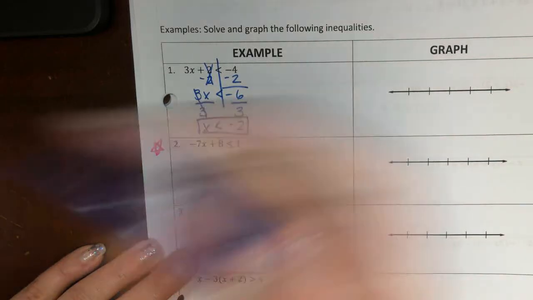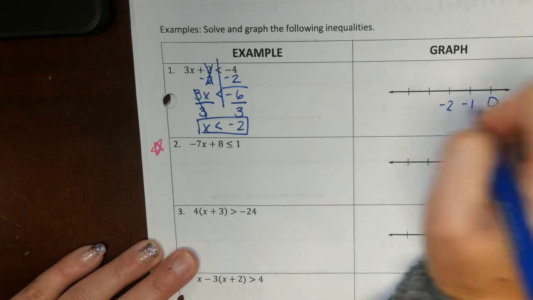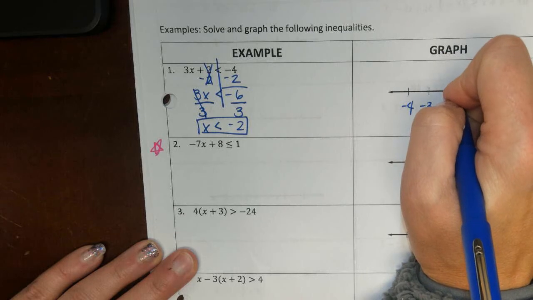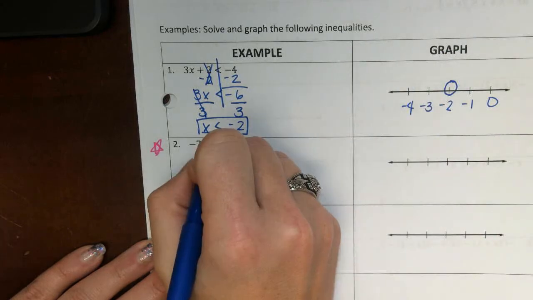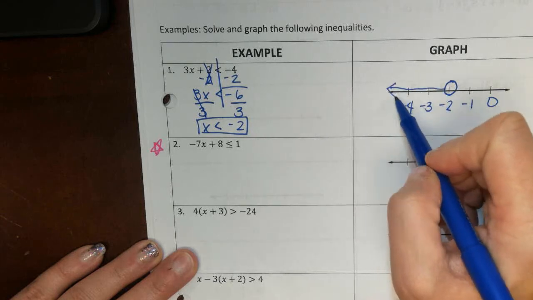Okay, so when we come over here to graph it, we're going to have an open circle at negative 2 because it's not equal to. And it is less than, so it's going to go this way.